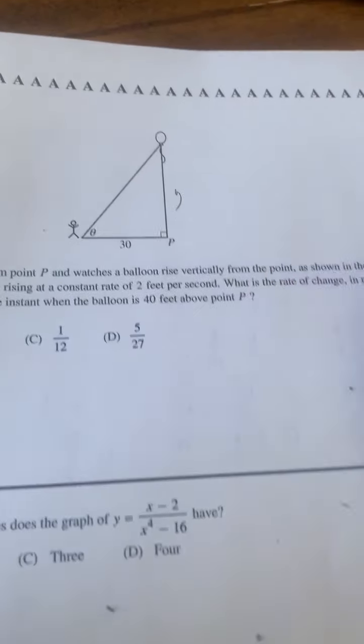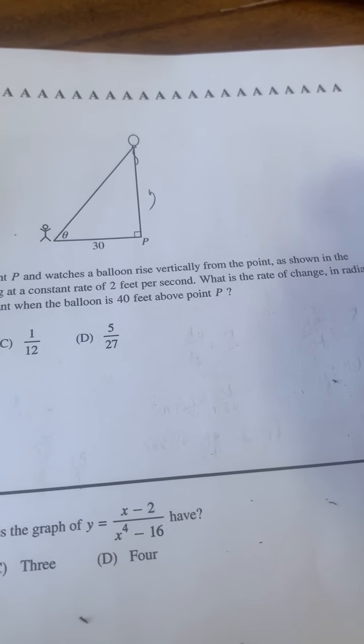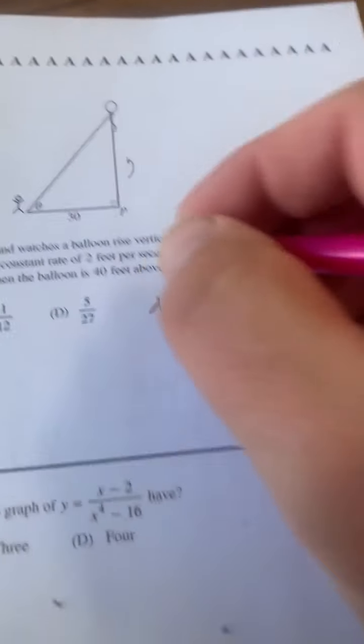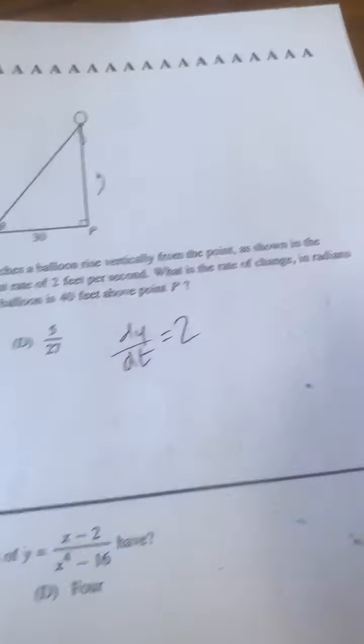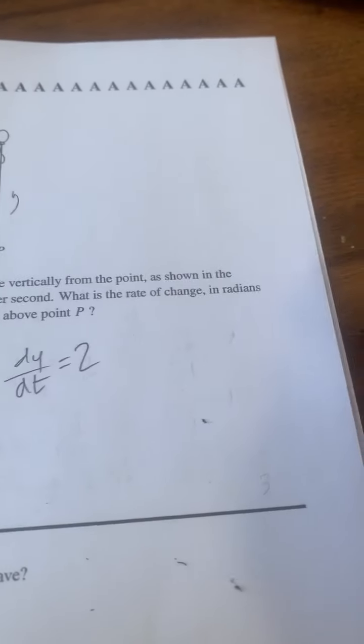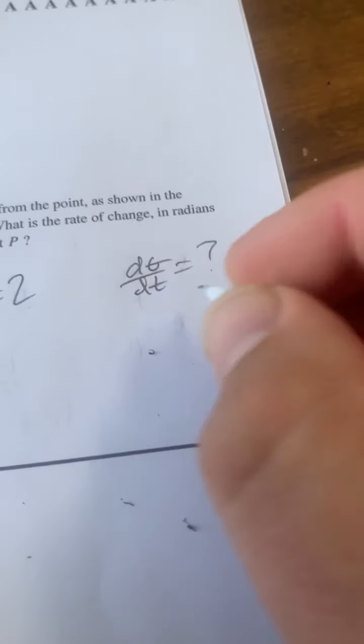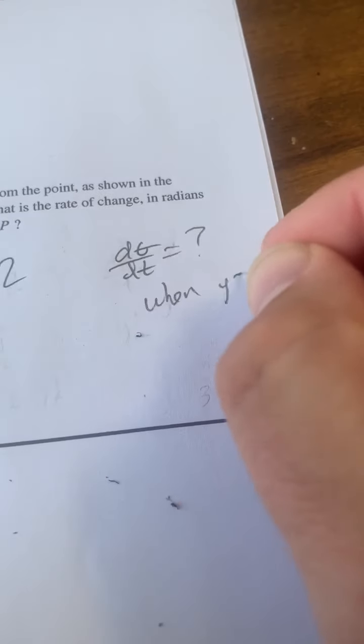28 is a related rates problem. So it's got this picture here and it says the balloon is rising at a constant rate of 2 feet per second. I called this side y, so that would be dy/dt equals 2, making that side of the shape bigger. And it asks at what rate of change in radians is the angle theta? So d theta/dt is my question, and that's when y equals 40.